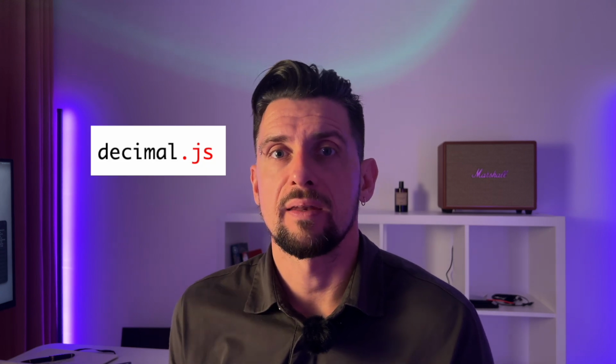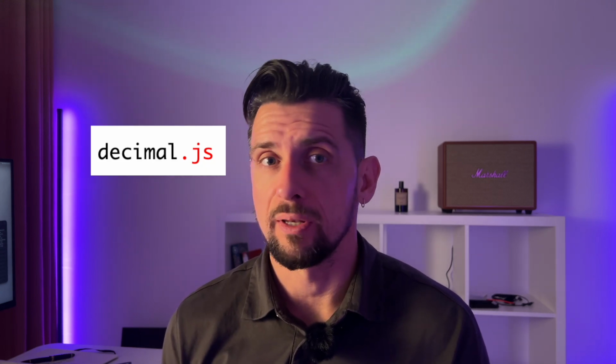While multiplying by 10 works for simple decimals, it fails in crypto. Why? Because the moment you multiply a value already close to Number.MAX_SAFE_INTEGER, like a large Ethereum balance, you hit an integer overflow. You solve the precision problem but create a scale problem. That's why we need a specialized library. Sure, the problem is not new, and the industry standard is decimal.js.